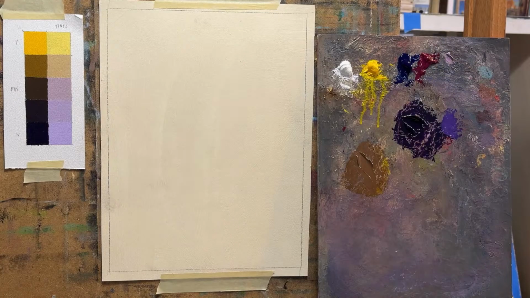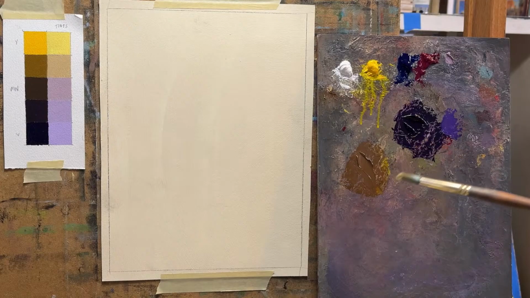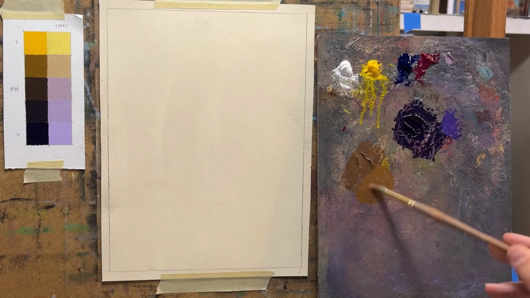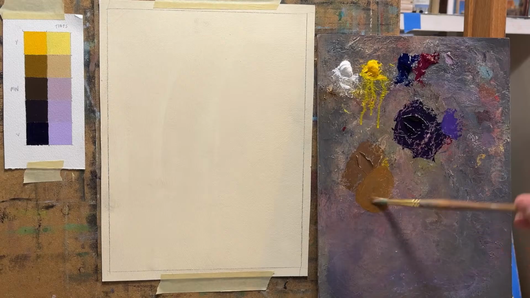Okay, so now that I have a neutral color, I have my Gamsol over here, and I'm just going to take the lid off for a second. I'm going to dip this brush into my Gamsol so that I can thin out my color, and then this little pile of paint that I just mixed is going to go a long way, right? This is going to allow me to make a lot of marks because there's not a whole lot of paint here. So I've thinned it out with a little bit of Gamsol.